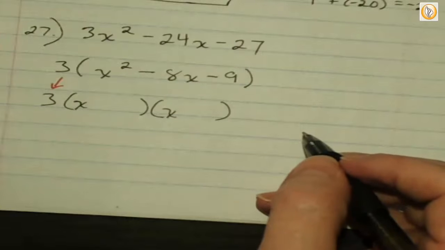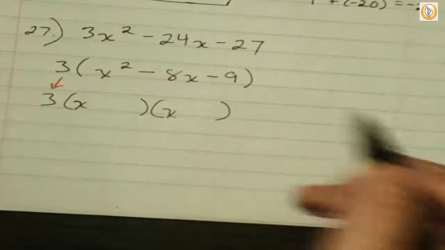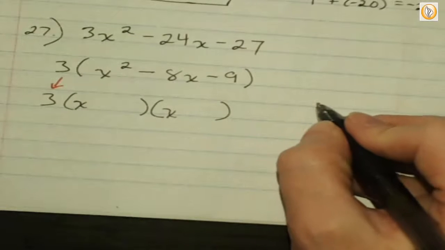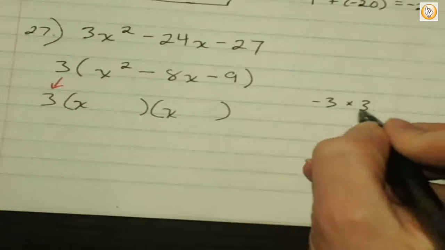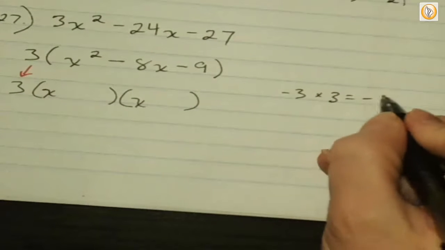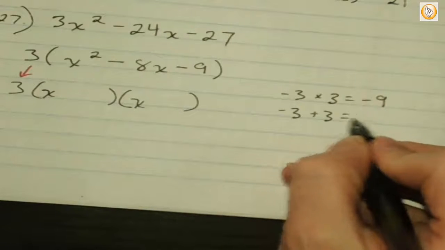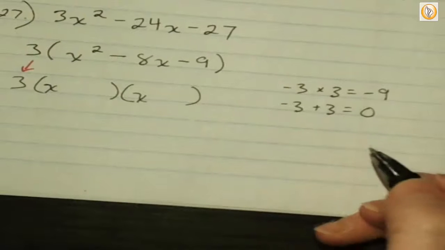Will we ever use decimals to multiply? No, I'm not going to have you do that. So, Michaela, tell me what 2 numbers will give me -9 when multiplied? Any 2. -3 times +3. That gives me -9. Now add it. -3 plus 3, what do you get? 0. So is that going to work? No. Okay, see, trial and error.